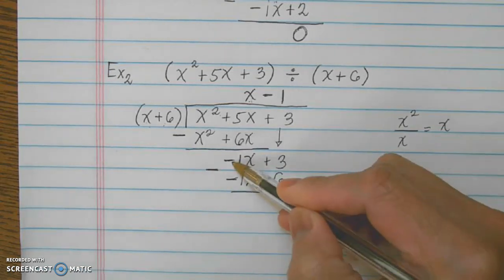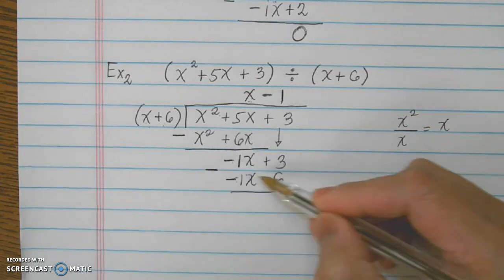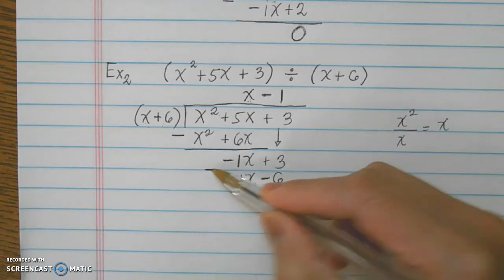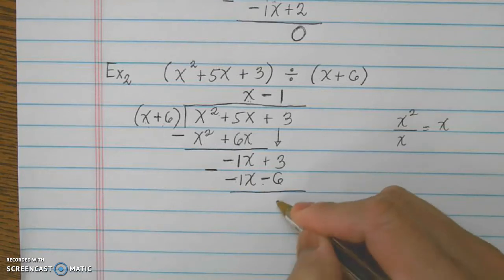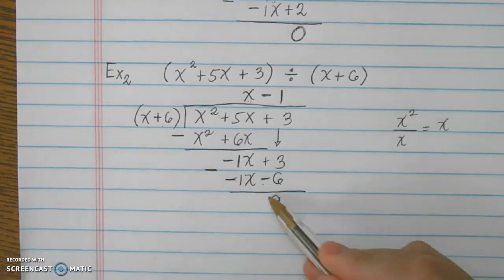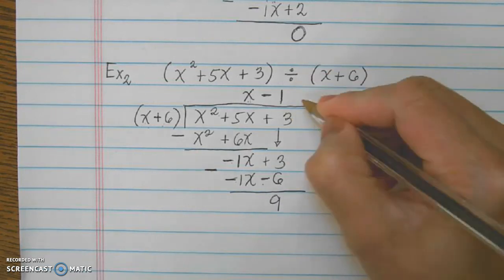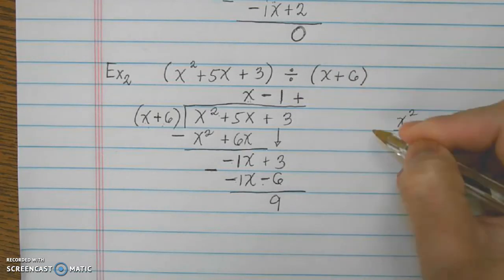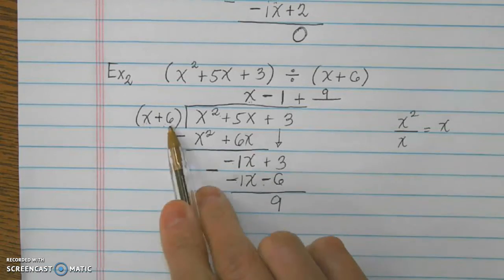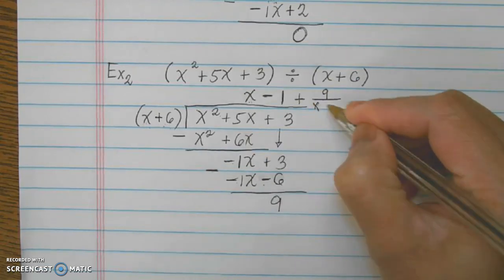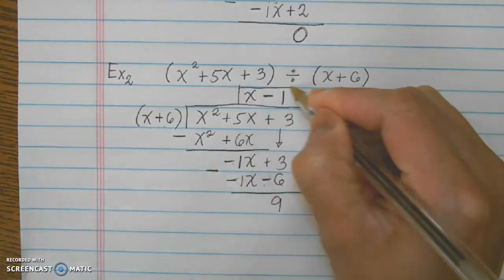So negative 1x minus itself is 0. Positive 3 minus negative 6: negative minus negative is the same as plus. So that is positive 9. That is your remainder. So how do we write the remainder? You know it's positive 9. So on here, I'm going to put positive, but then I will have a fraction, 9 on top, and this below, x plus 6. This whole thing is my quotient.